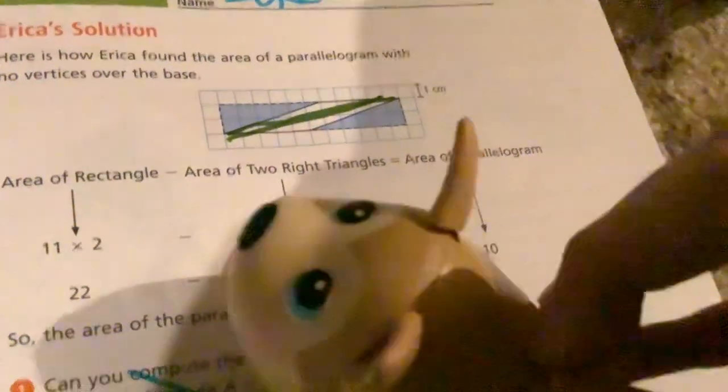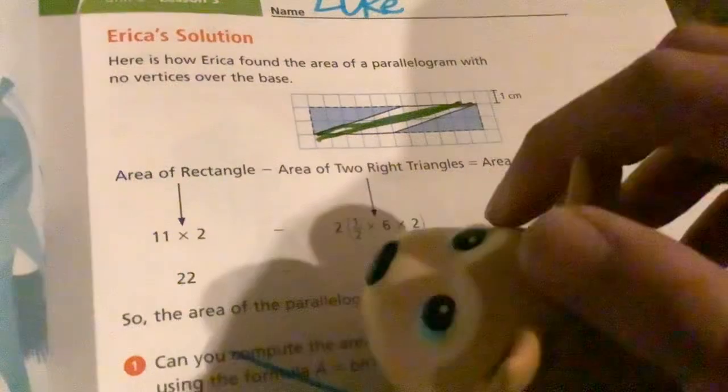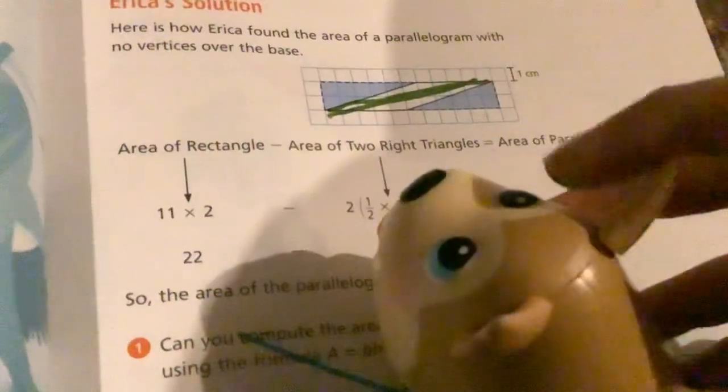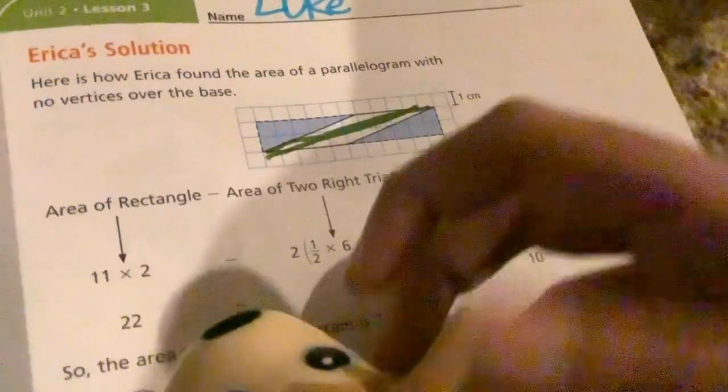So, the parallelogram itself does not have any vertices over the base in this scenario. But if we look carefully here, there are two hidden triangles that could make a whole rectangle. This is 1 centimeter long, 2 centimeters this way, and 11 centimeters this way.